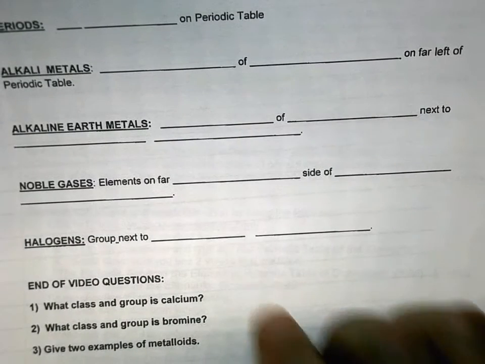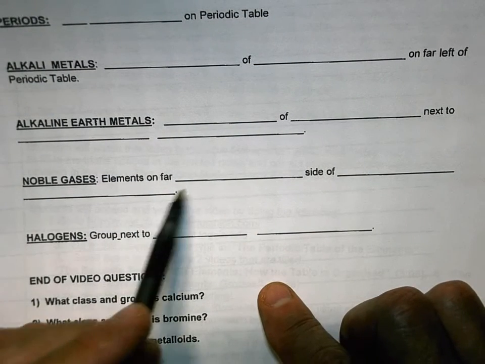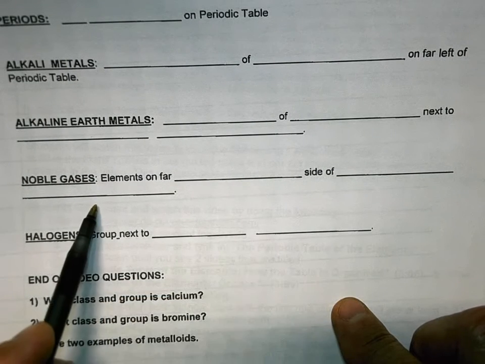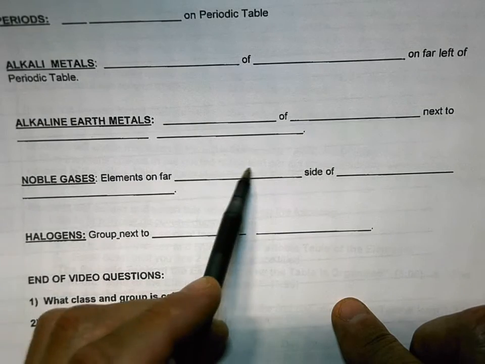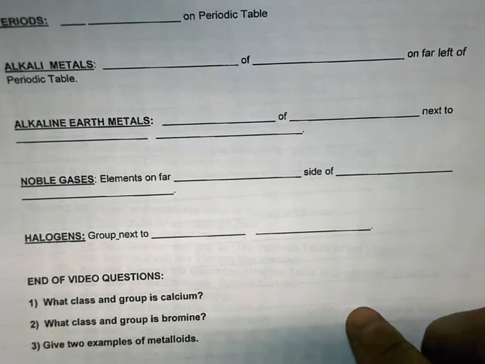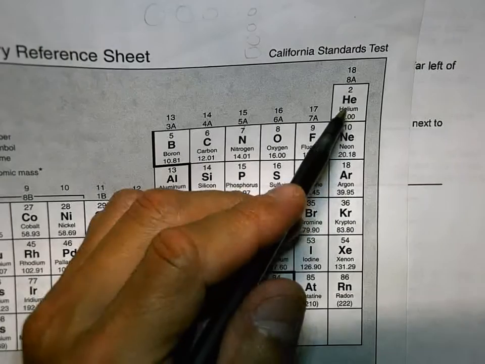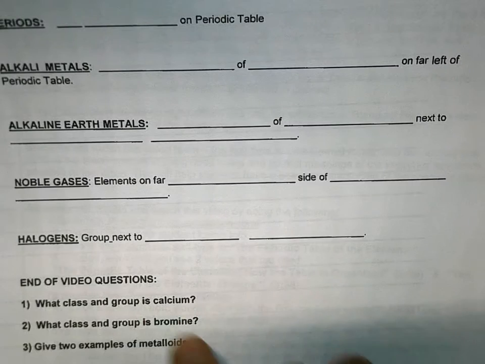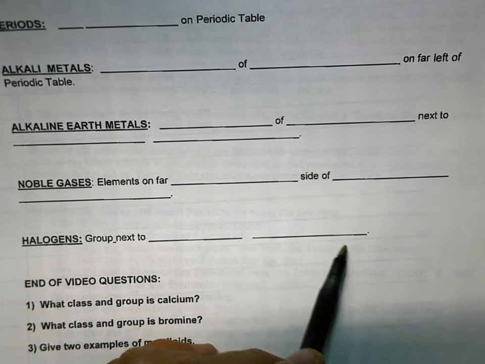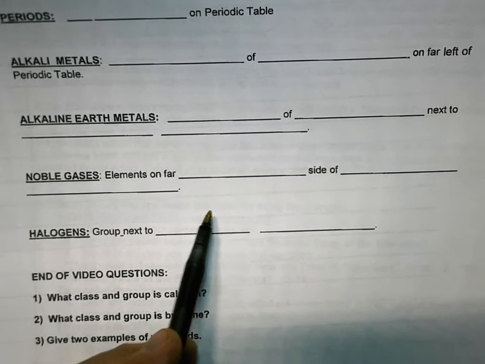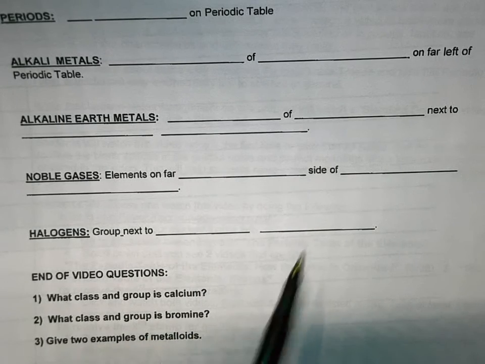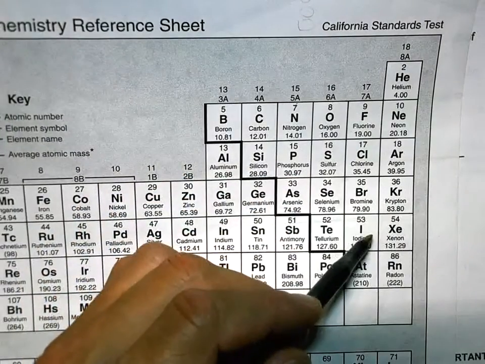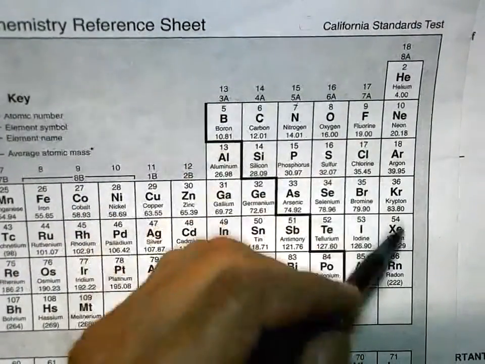All right. Noble gases are elements on the far right side of the periodic table. These are the noble gases from helium on down. And the halogens are grouped next to the noble gases. These are the halogens right here: F, Cl, Br, I. All these are the halogens. Noble gases and halogens.